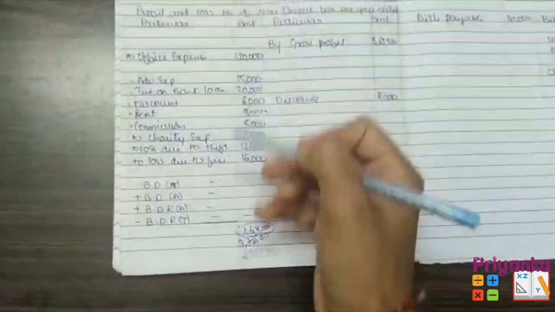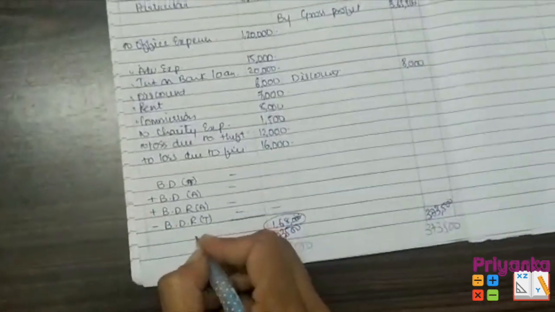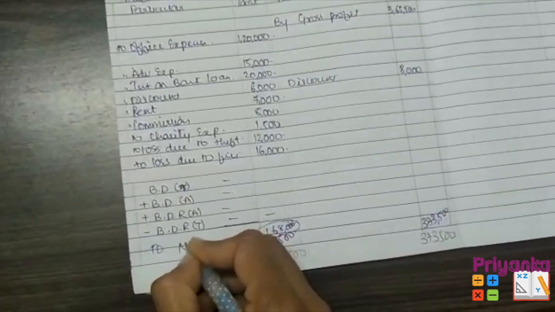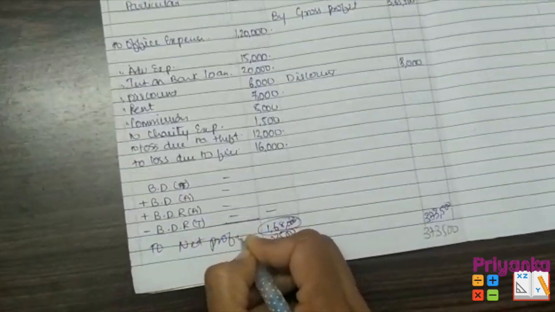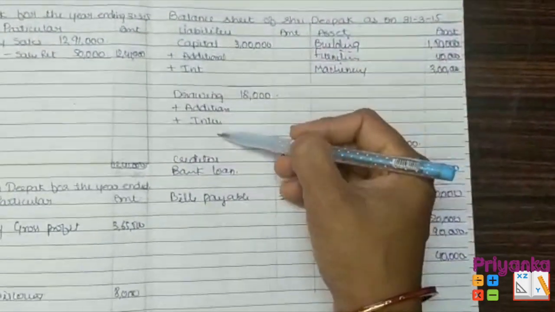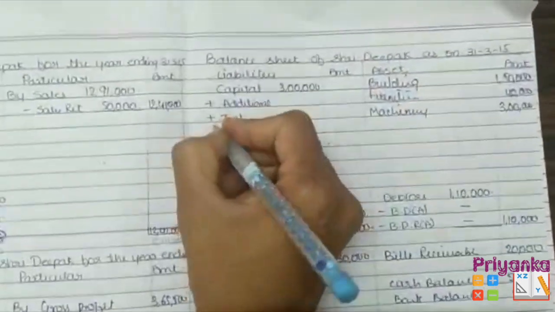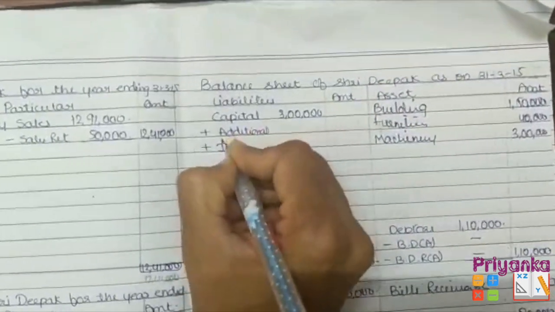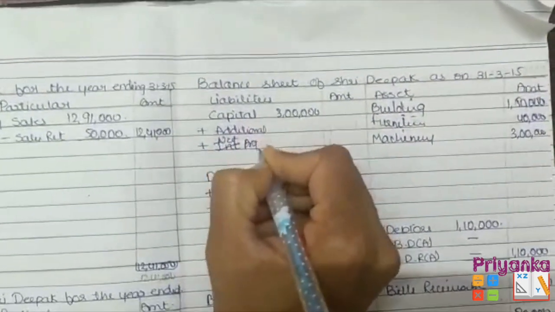And when we find the difference on the debit side of the profit and loss account, this is net profit. Now this net profit will be kept in the capital account. If we found a loss, we would have to keep it on the drawing side, but here we found net profit. So here I am going to write net profit.